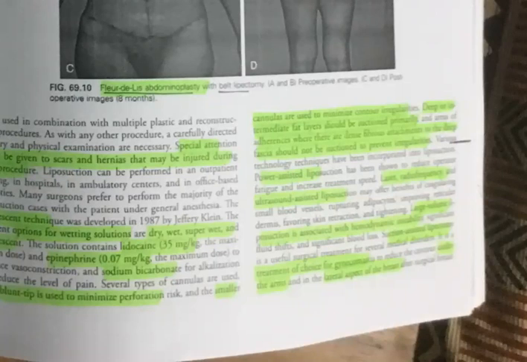So first, the deep layer and intermediate layers should be suctioned. Areas of adherence where there is dense fibrosis and attachment to the deep fascia should not be suctioned. This is the reason why we have to first remove the deep and intermediate layers, because superficial layers will be adherent. So we should not remove the adherent layers. If we remove the adherent layers, it will lead to irregularities.